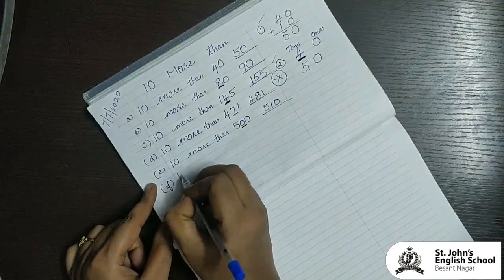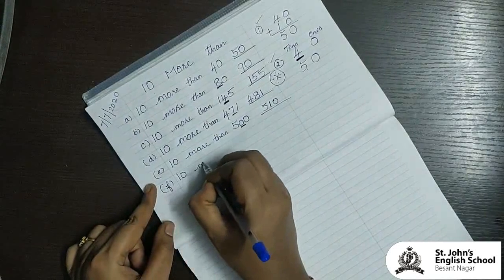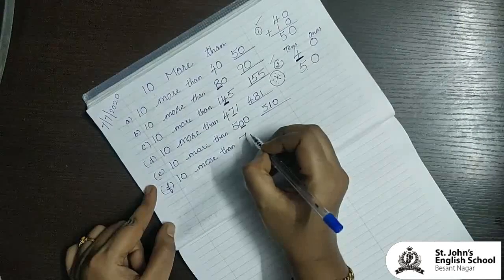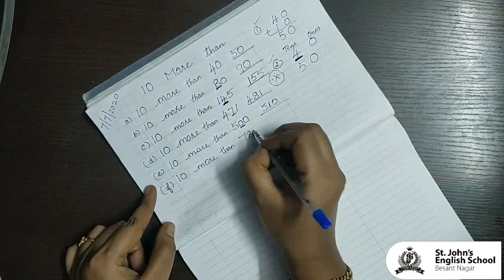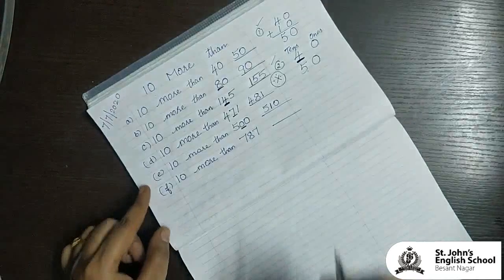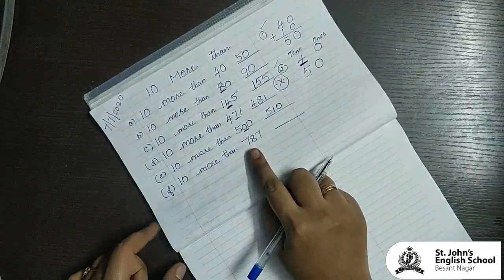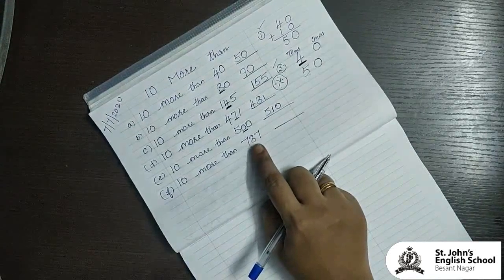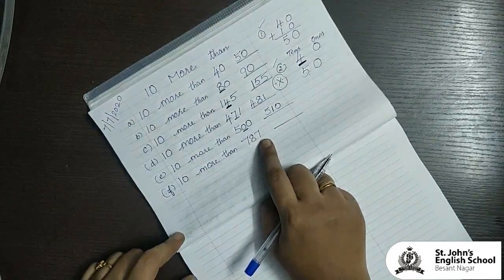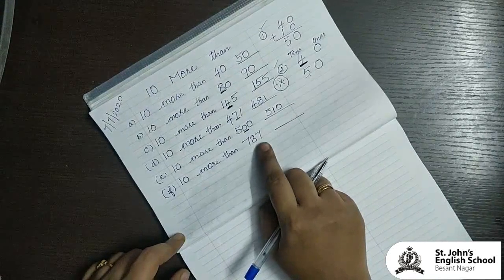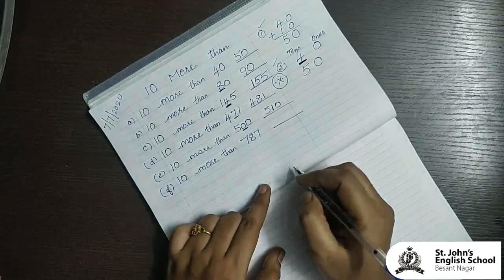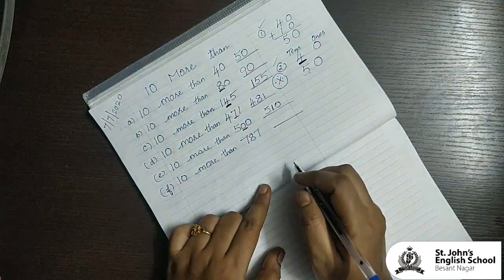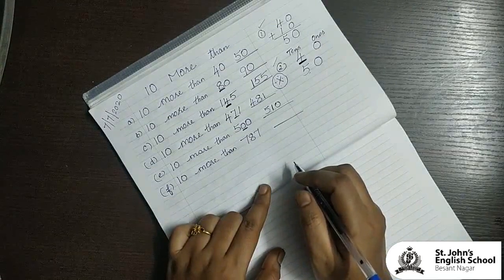Next sum. Again. 10 more than 787. What number is this? Read this number. 787. So what are you asked to do? In tens place value, what number do we have? 8. We have 8. So add one.